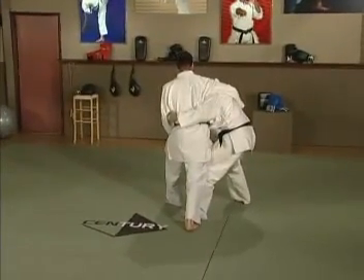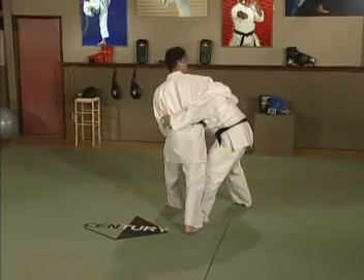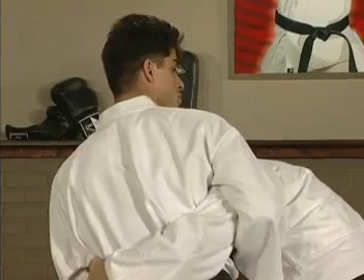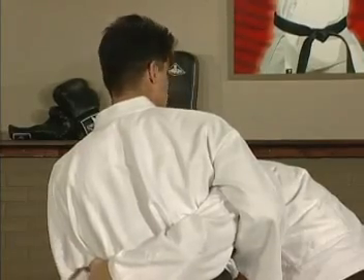From this position, it's a very common grip in wrestling. This is called wizard grip. From this position first, just apply a hip throw.